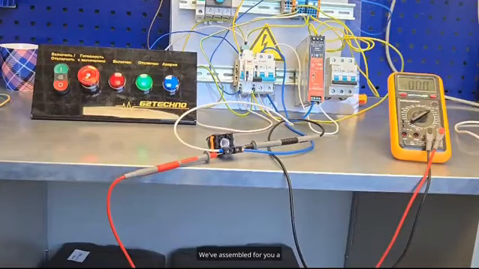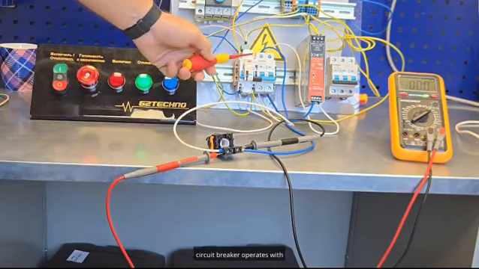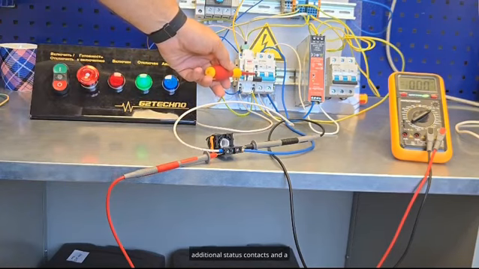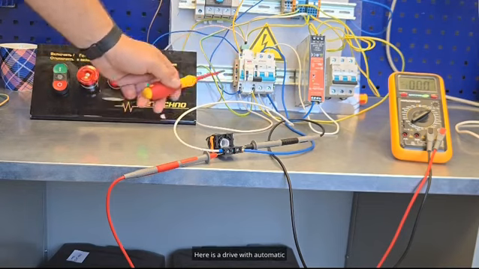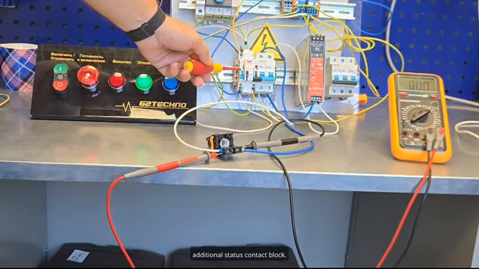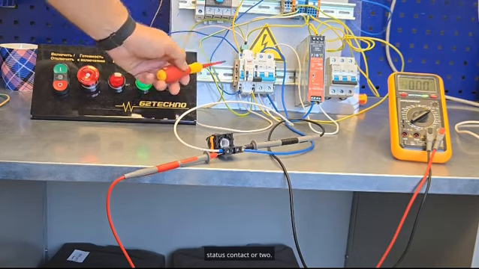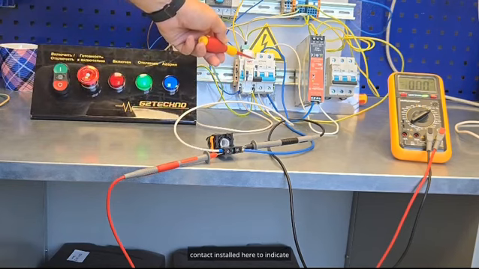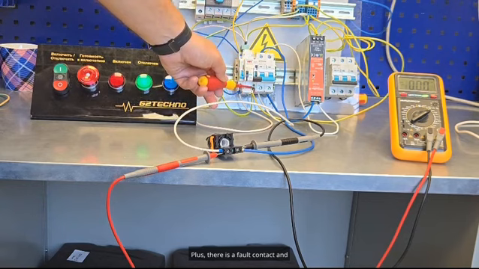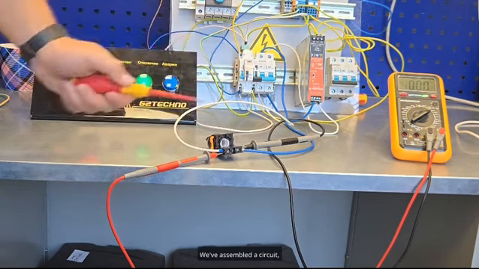Good afternoon. We've assembled for you a demonstration of how an automatic circuit breaker operates with additional status contacts and a fault contact. Here is a drive with automatic resetting, and attached to it is an additional status contact block. It can be installed with either one status contact or two. In this case, we have a status contact installed here to indicate the position of the circuit breaker. Plus, there is a fault contact and two status contacts, making 3 in total.